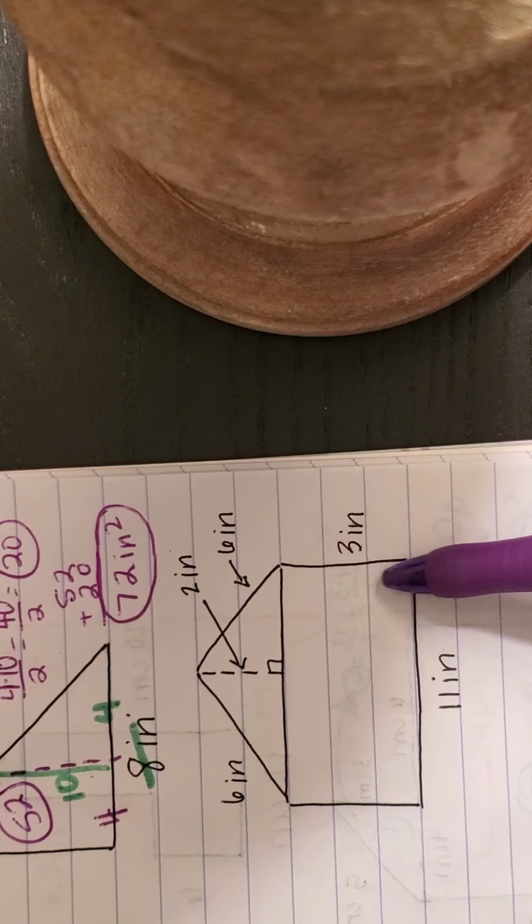So now I can't forget that the area of the rectangle we already found to be 33. So now I'm going to add these 2 areas together. So when we do that, we're going to come up with the composite area of 44 inches squared for this shape up top that we just solved for. Okay? All right. Hopefully we're doing all right and we feel okay about this.